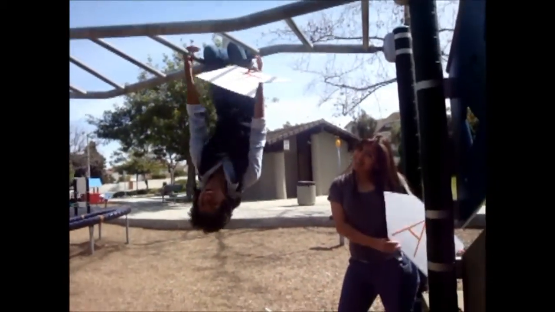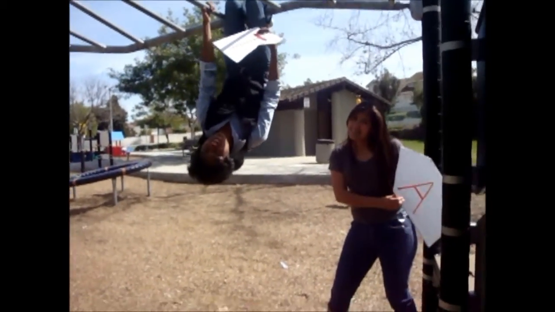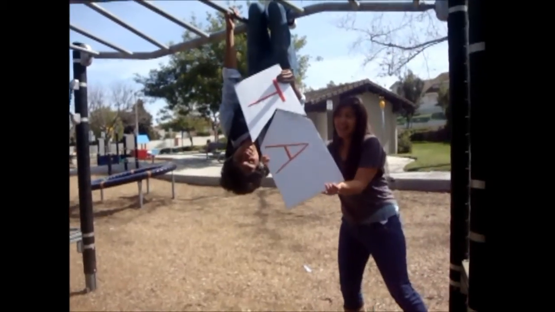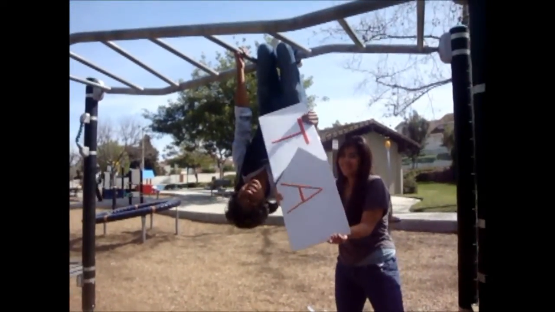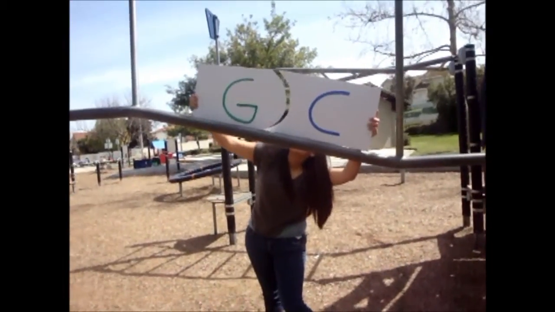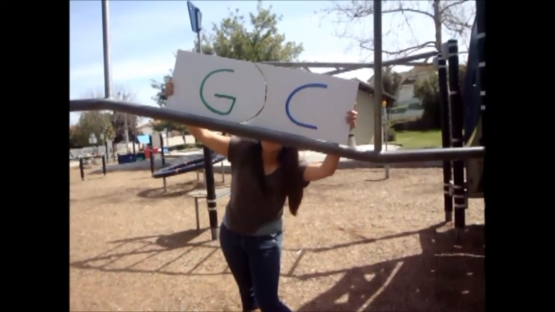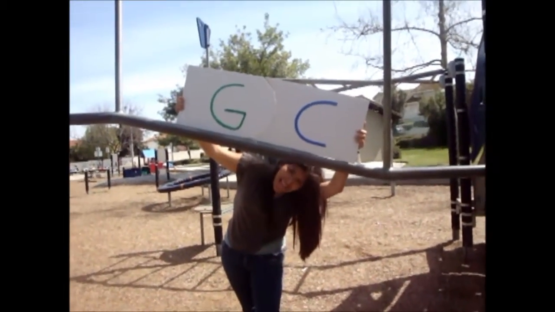In DNA, we have the nitrogenous bases, adenine and thymine, that pair together. Now we have the nitrogenous bases, guanine and cytosine, that pair together. Together they make nucleotides with a backbone made of phosphate and sugars, the sugar deoxyribose, and with the nitrogenous bases, thymine and adenine, guanine and cytosine.